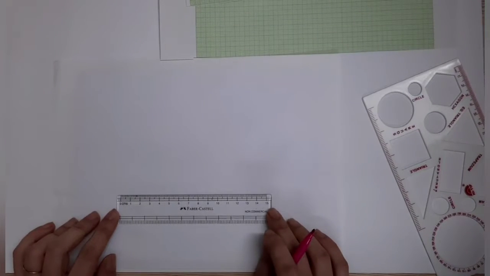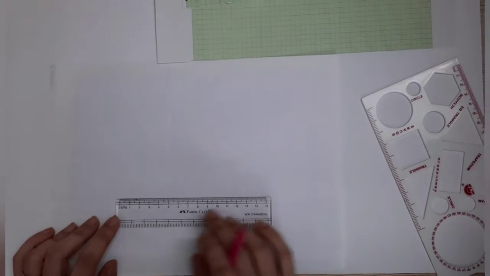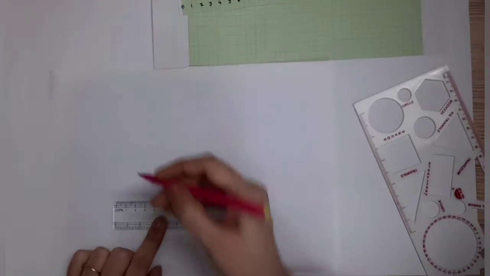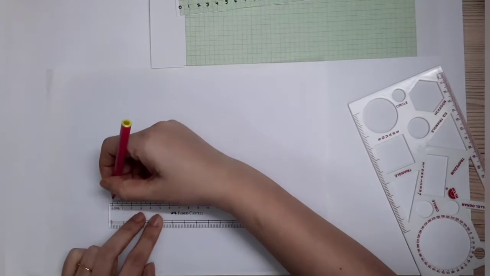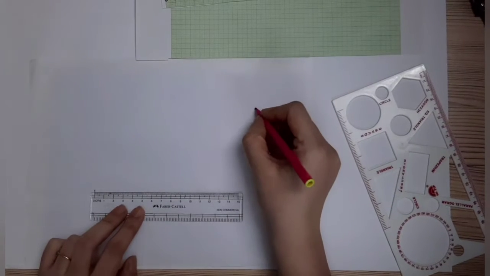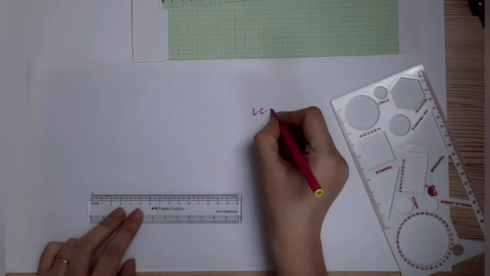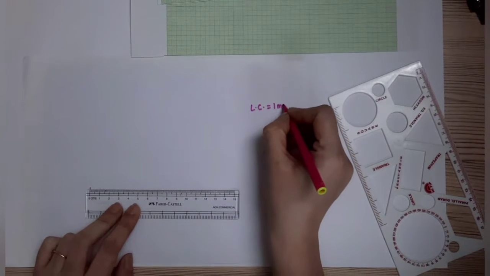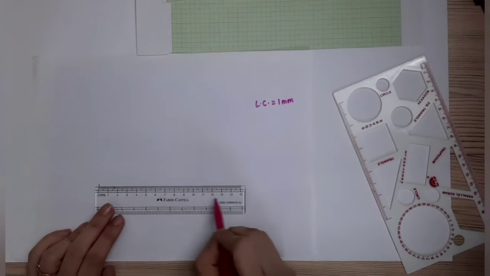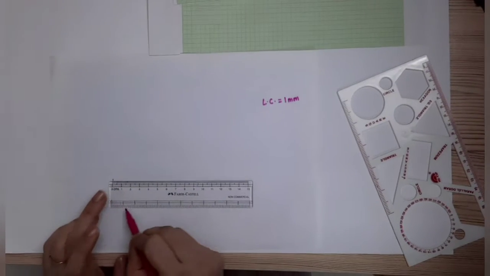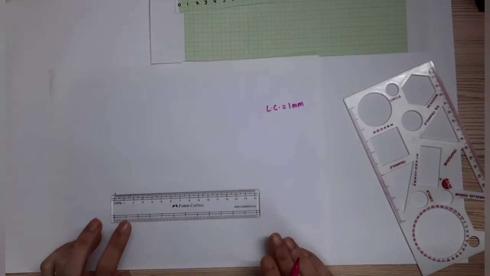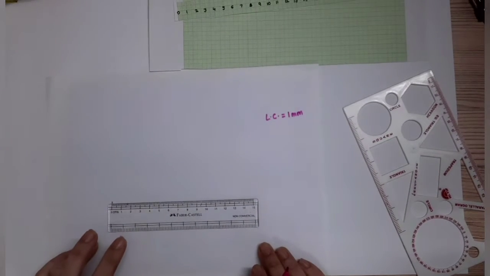This is a scale. We call it a scale in layman's language, but this is a ruler. I show you, it starts from 0 and the minimum length it can measure is 1 mm. So the least count of this scale is 1 millimeter. Now it is divided into centimeters on this side and inches on the other. We are going to deal with centimeters only because it is an MKS unit.